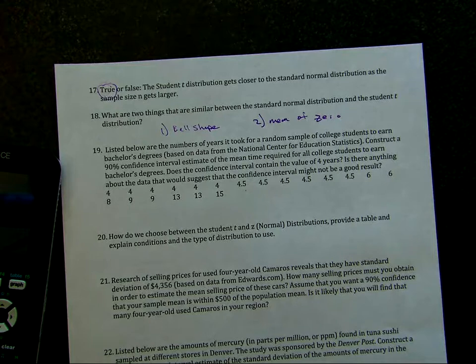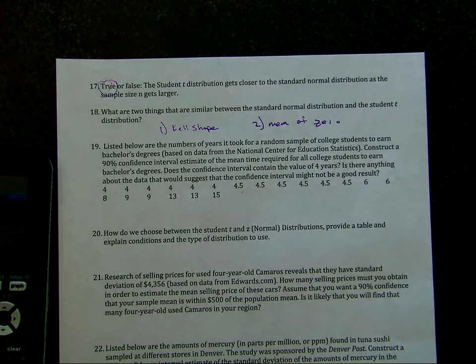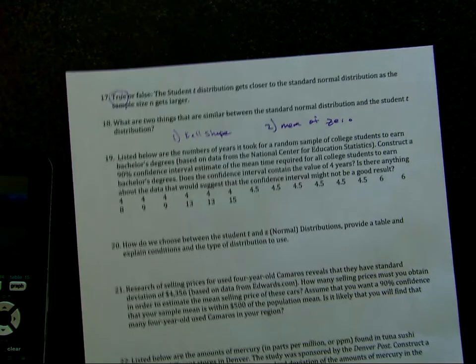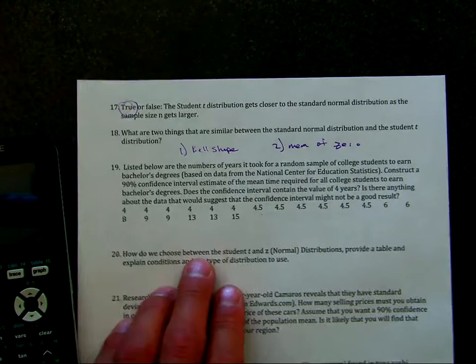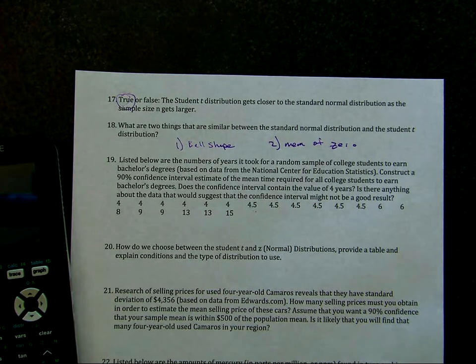Moving along, we have number 19. Listed below are the numbers of years it took for a random sample of college students to earn bachelor's degrees based on the National Center for Education Statistics. Construct a 90% confidence interval estimate of the mean time required for all college students to earn bachelor's degrees. Does the confidence interval contain the value of 4 years? Is there anything about the data that would suggest that the confidence interval might not be a good result?